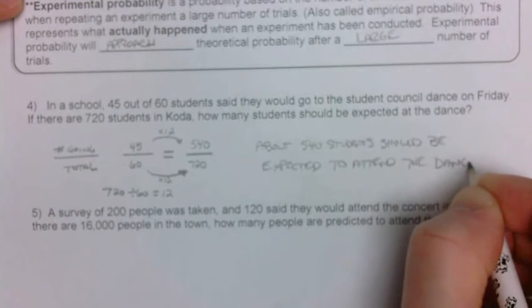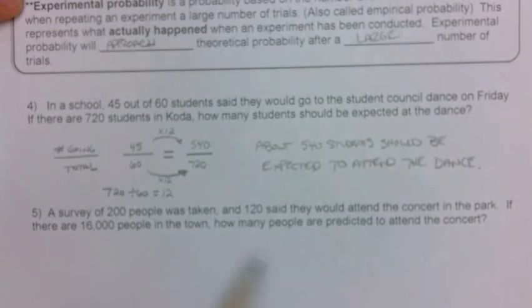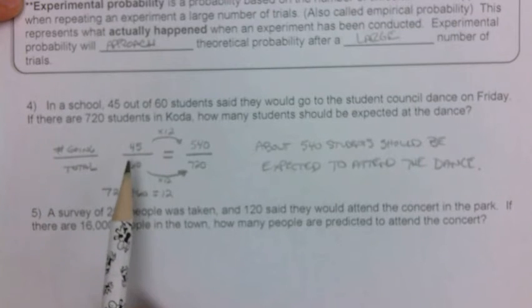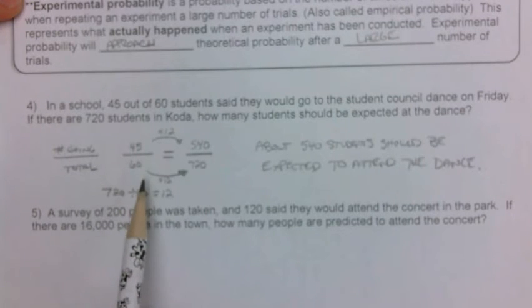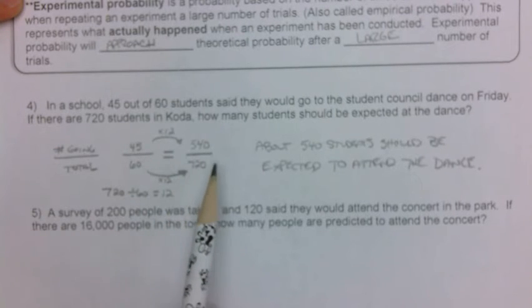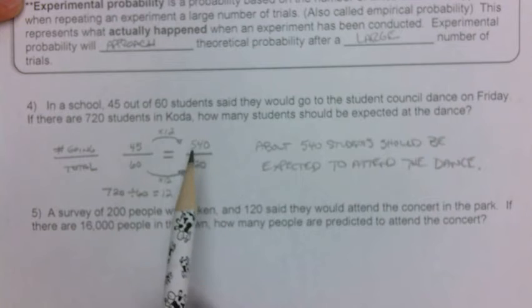And again, this is just a prediction that we've made based off of the experimental probability of asking 60 students. 45 out of the 60 students said that they were going, so now we're going to predict out of the entire CODA Middle School, 720 students, that 540 students should be expected at the dance.